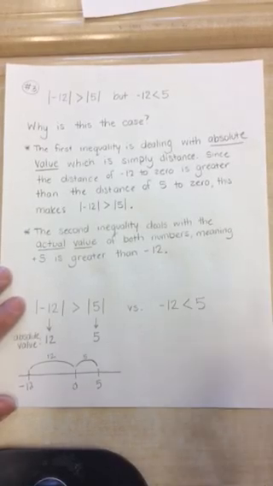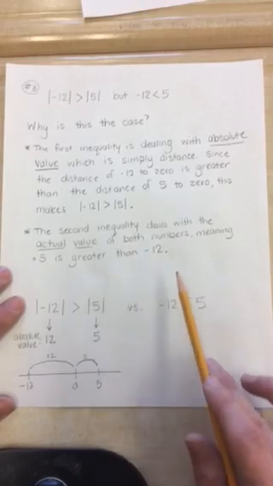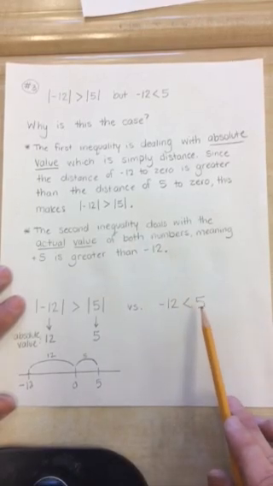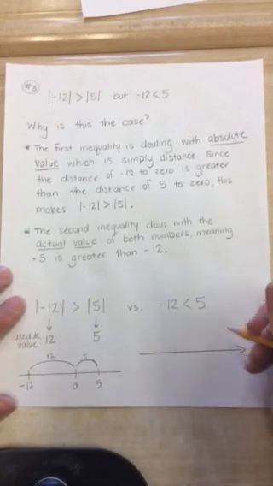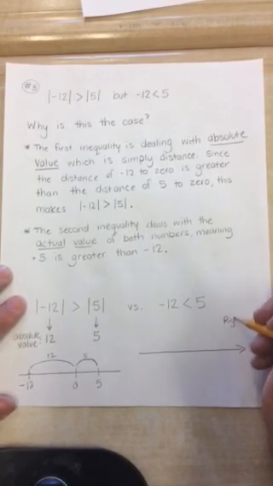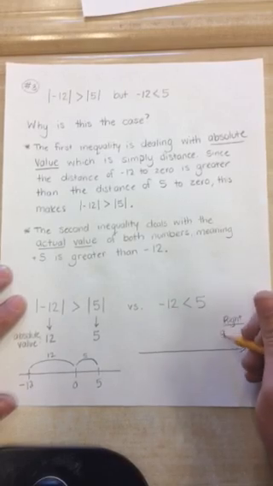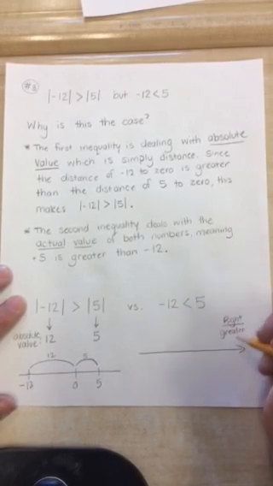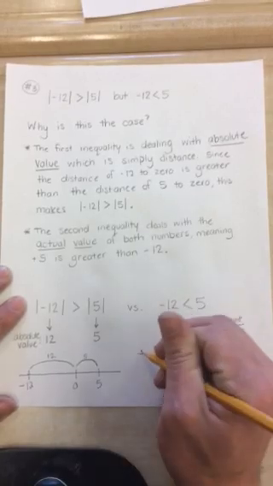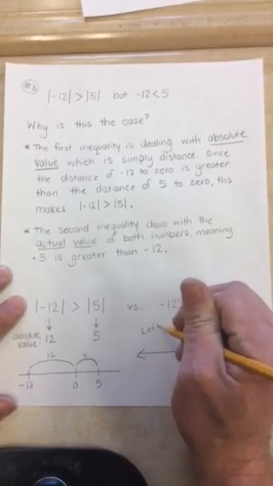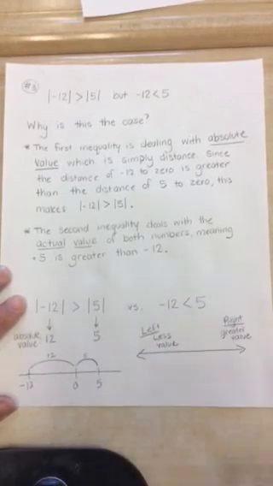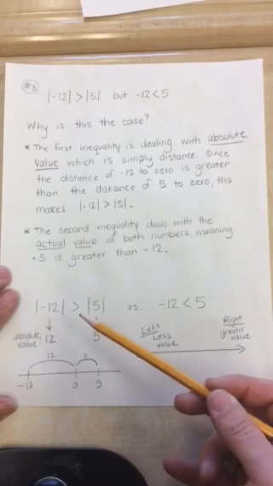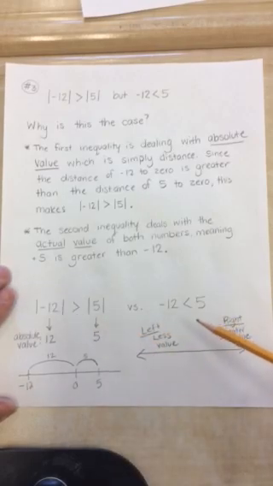Since that deals with the actual value, we would say that positive 5 is actually a higher valued number, because we know on a number line to the right is greater value, not absolute value, but actual value. And to the left is less value. So it's important to distinguish the difference between absolute value and regular, normal value.